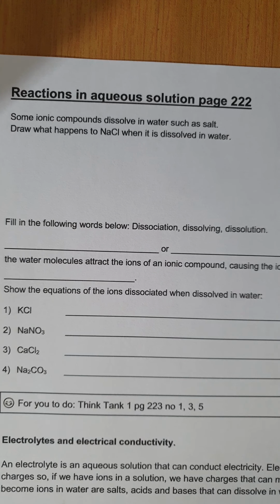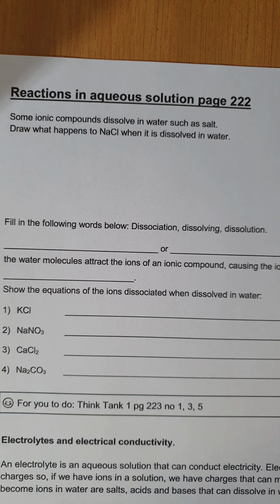Okay, hi guys. So this is our new section. It's carrying on with chemistry, and it's called reactions in aqueous solutions. Or not aqueous solution, but solutions. We are going to also look at precipitates, which means they cannot dissolve in a solution.